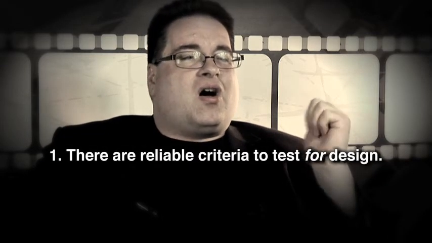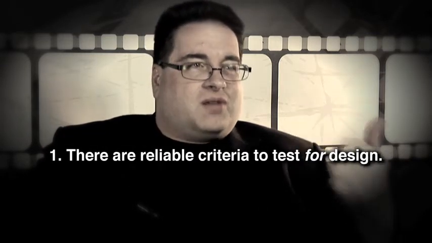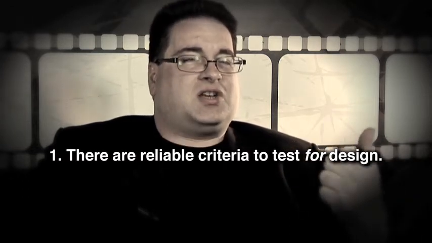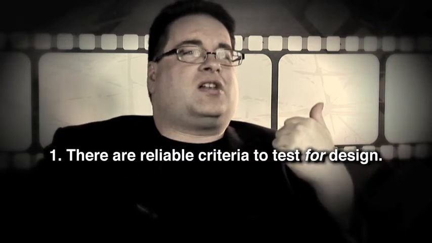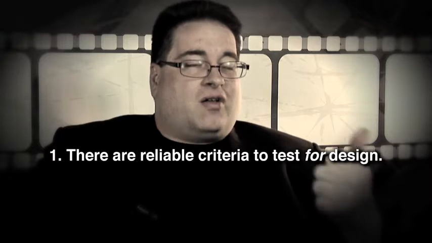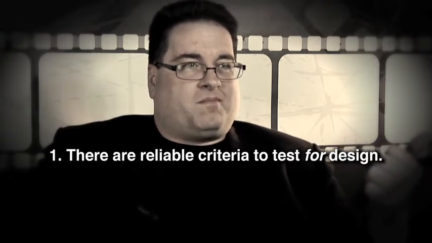I would say that intelligent design theory boils down to three main claims, and if you agree with these three claims, then you agree with intelligent design theory. The three claims are this. Number one, that there are reliable criteria or tests that we can apply to empirical data that reliably indicate that they are the product of design, if they are.